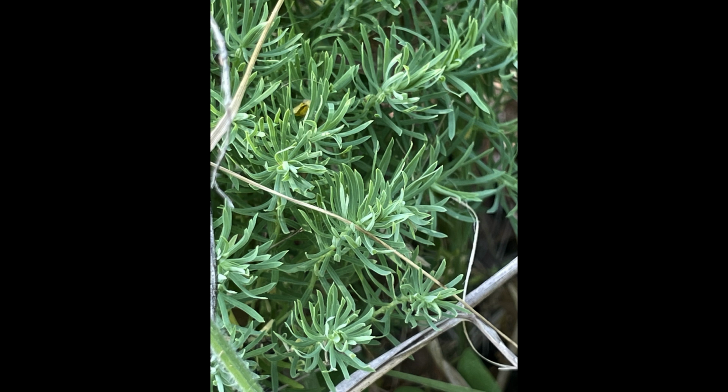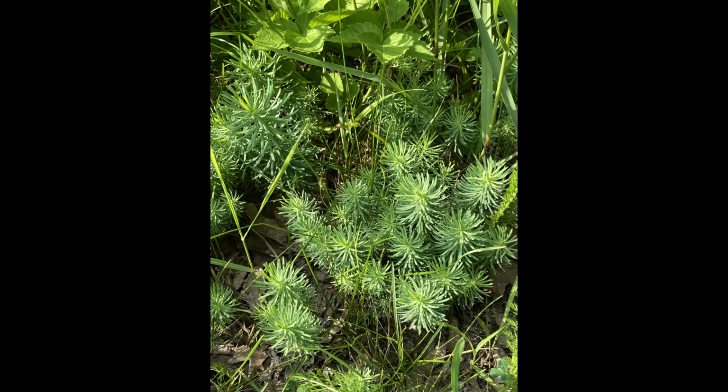The list is Euphorbia cyparissias, the Cypress spurge, Phleum pratense, Timothy grass, Dianthus armeria, Deptford Pink, Melilotus officinalis, yellow sweetclover, Melilotus albus, white sweetclover.